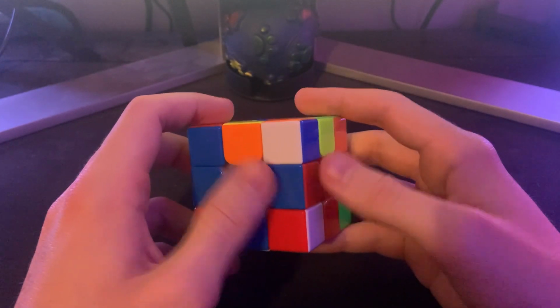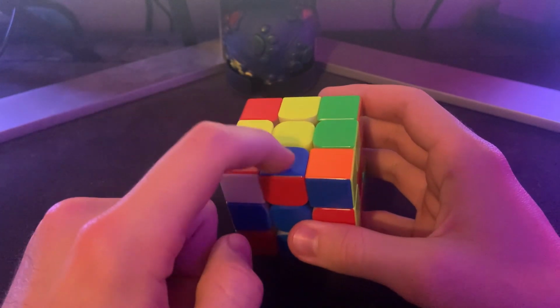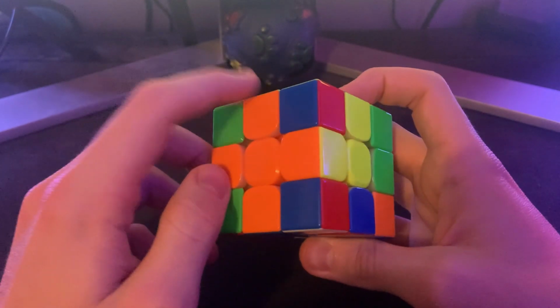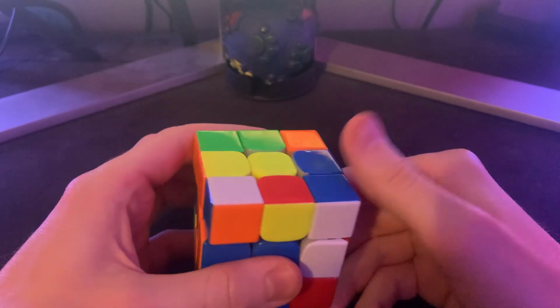So since the edge is oriented, we know that we don't have to rotate after, so we just get these two out, recognize what kind of pairing we need to make, so we need this one to go here, so we would use any bad column that we have to then break them apart, pair them up, and then insert.